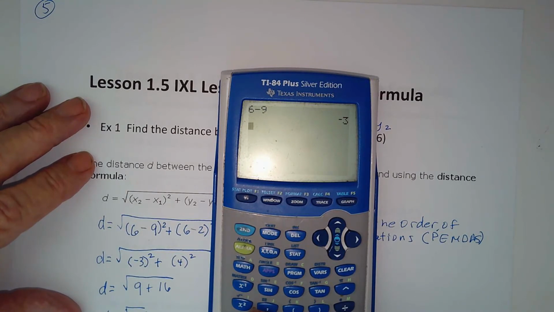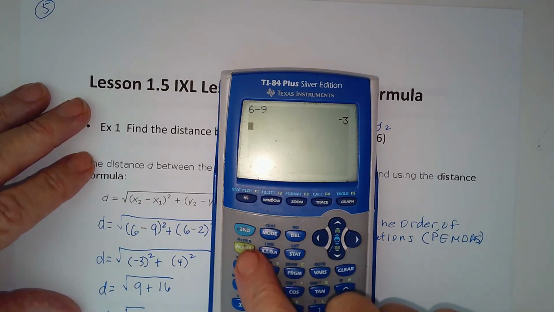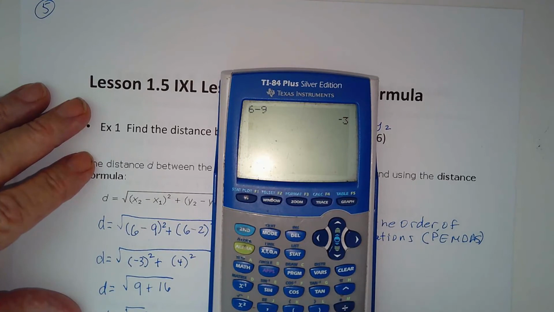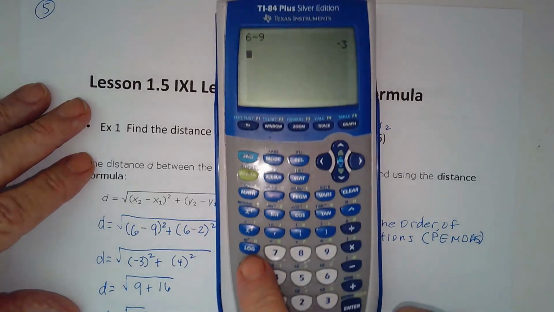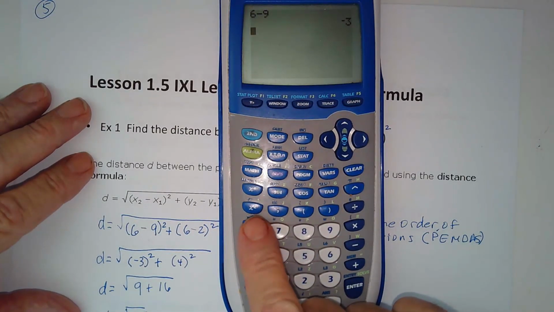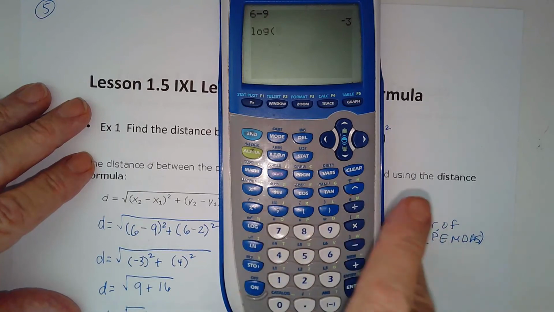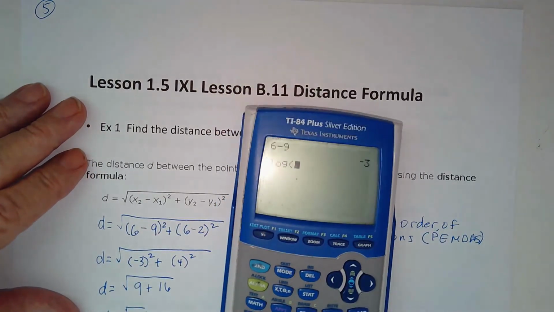With a graphing calculator, you have to use a button that has multiple uses. So you'll notice I have a blue second button up here, and I have a green alpha button. What that's meant to do is to change an ordinary button so that it says whatever it says on the top. So this one here says log. Log, that's for logarithm. If I press that log button, it would say log at the top in parentheses.